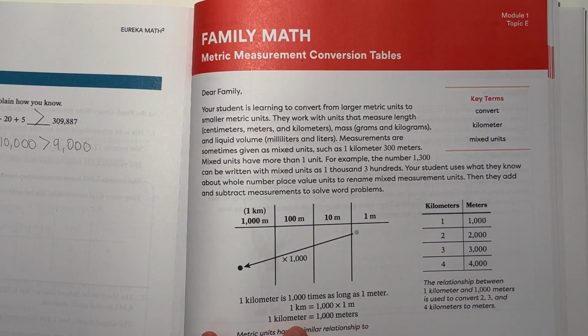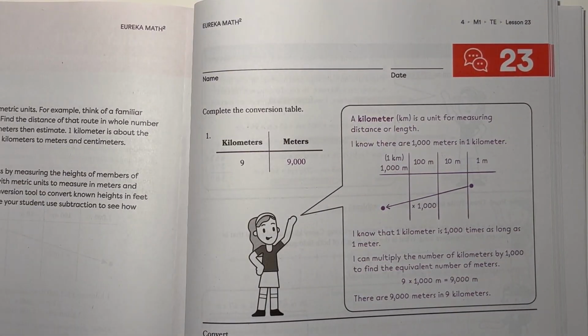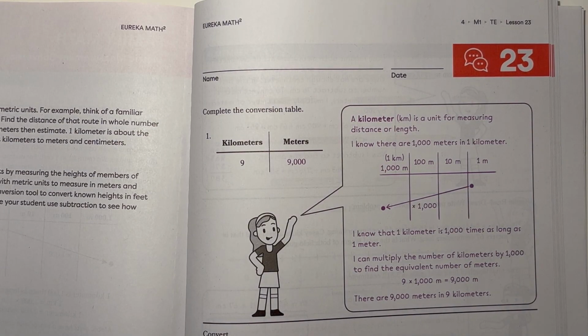Alright, so let's get started. Each lesson will have two parts, the explanation part and the actual lesson part, where we do the problems that are similar to the ones in the explanation part. This is lesson 23, explanation part.